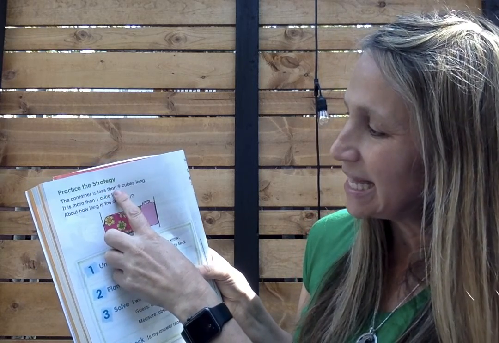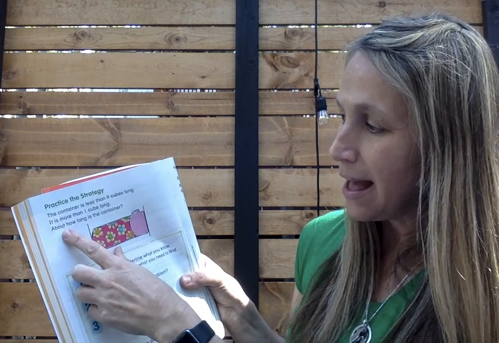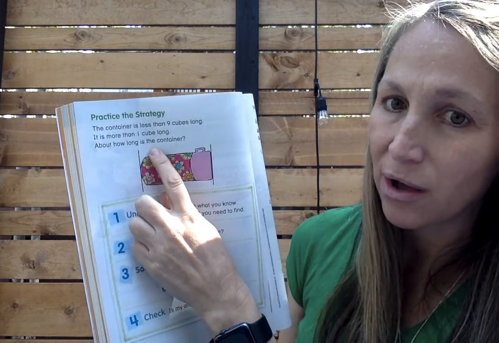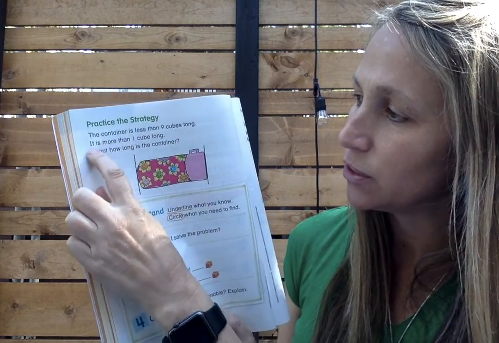So let's practice this. It says the container is less than 9 cubes long, but it is more than 1 cube long. About how long is the container? So the first thing we need to do is underline what we know. We know the container is less than 9 cubes long. You would underline that. And we know that it is more than 1 cube long. You would underline that. So what do we need to know? Well, we need to know about how long is the container. So we would circle that.